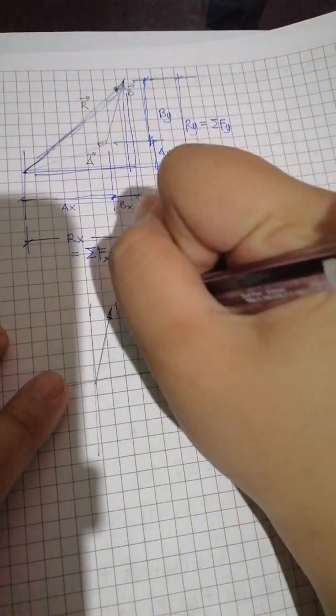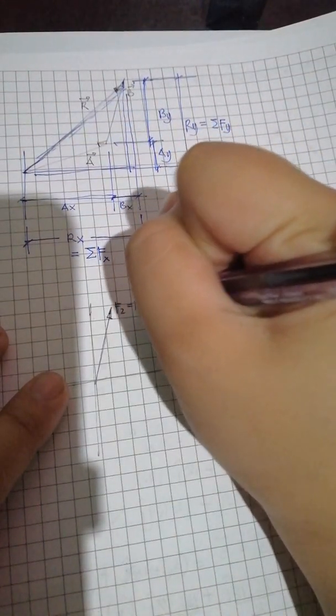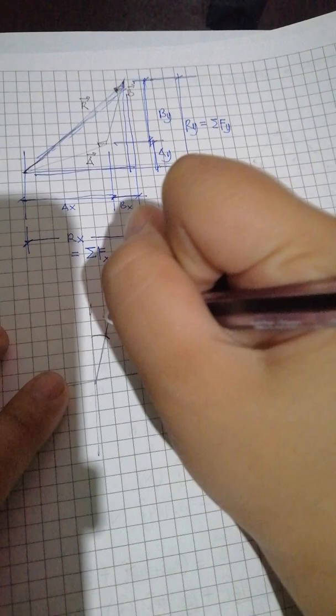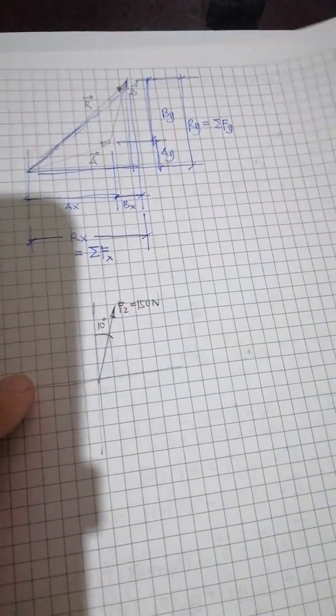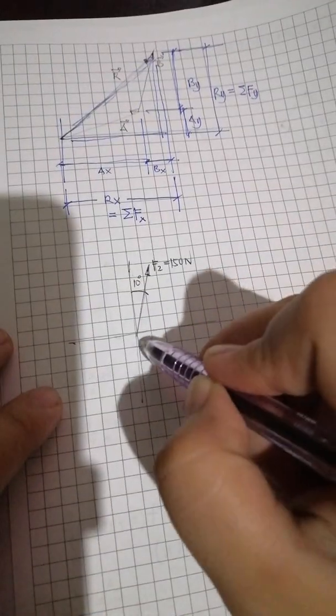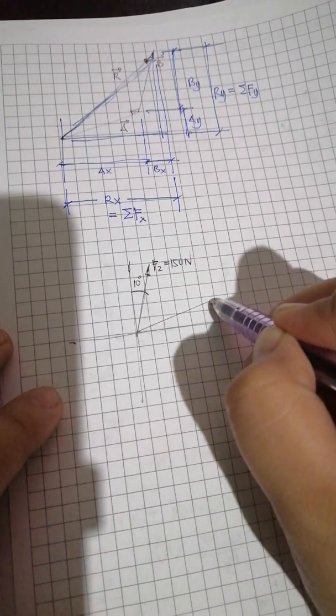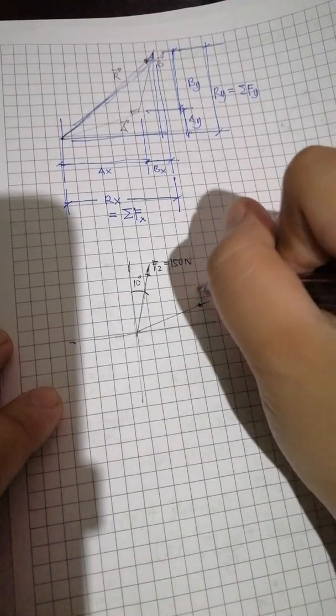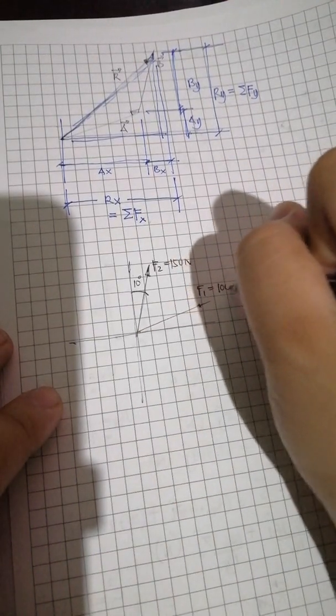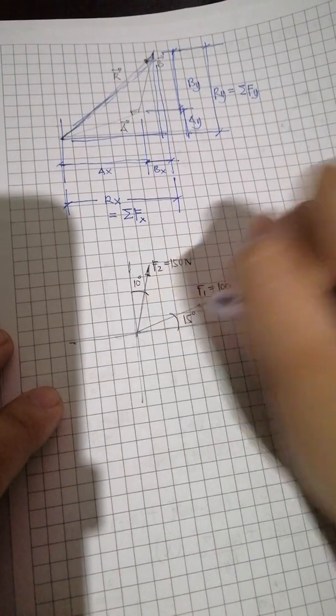So, this is F2, 150 newtons. The angle is 10. Okay. This is F1, 100 newtons. The angle is 15.